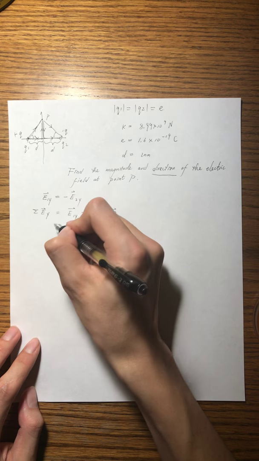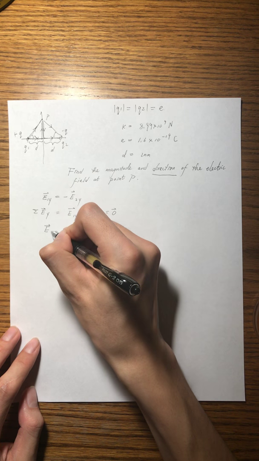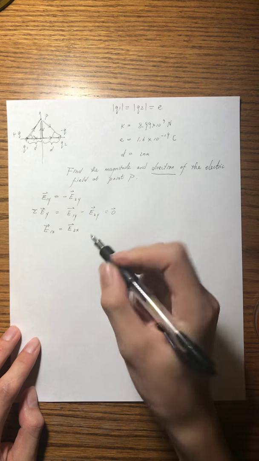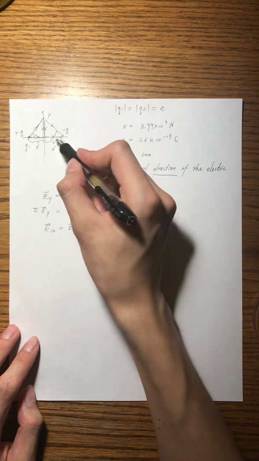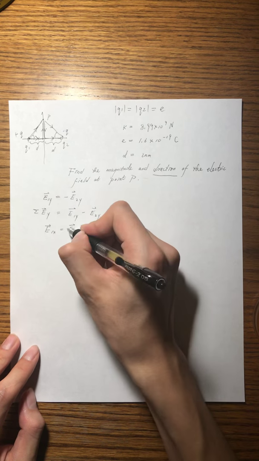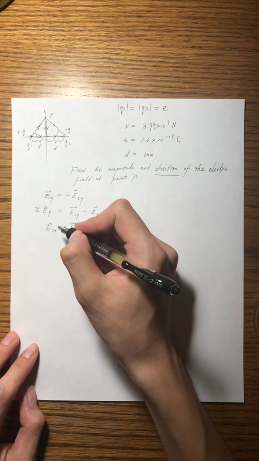And the x component, for the x components, we have E1x equal to E2x in magnitudes, and since they are both in the same directions, they have the same signs.